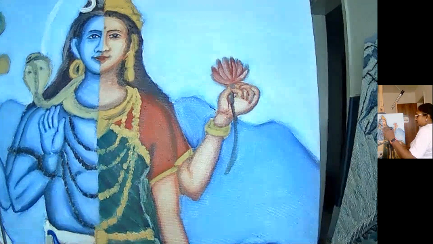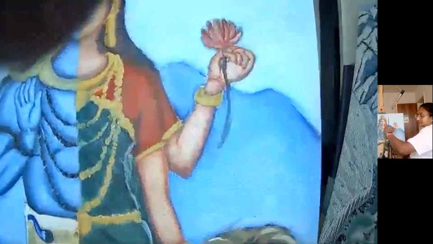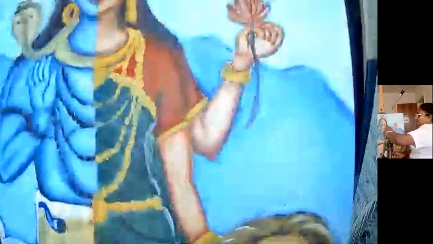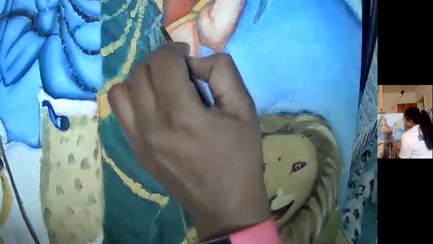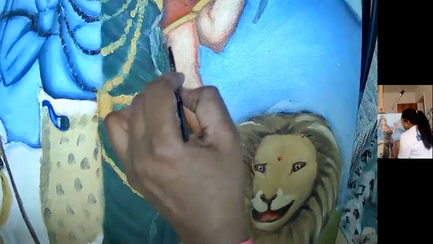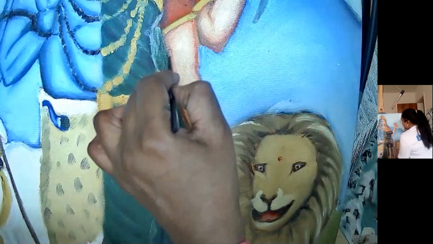How are we blending the other hand? Yes, the other hand needs a bit of blending. We haven't done that. I'm starting with a darker tonality here. That is what we have done.